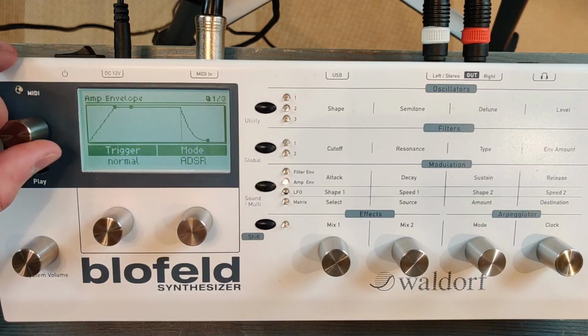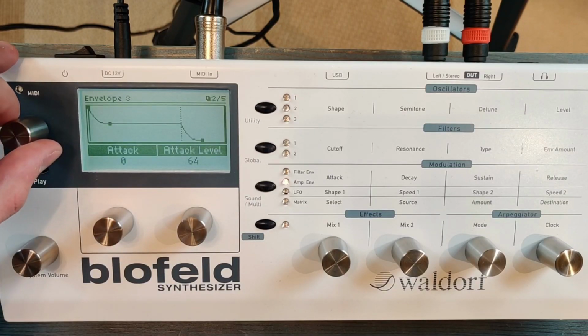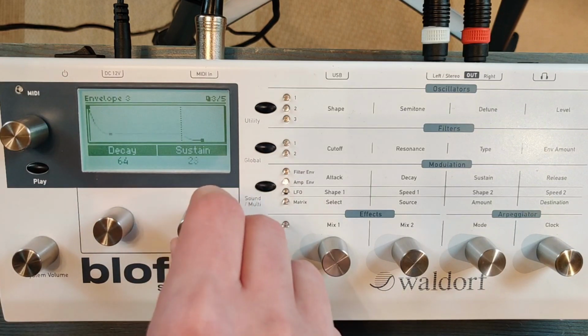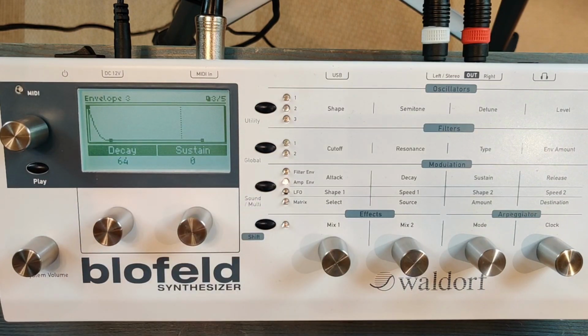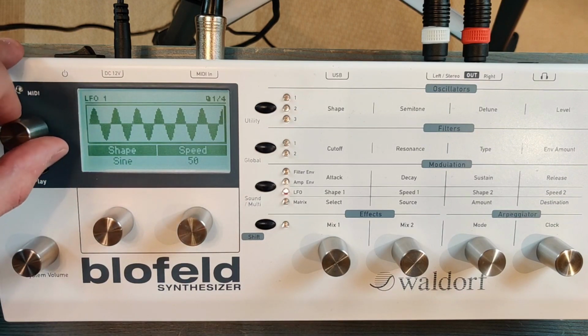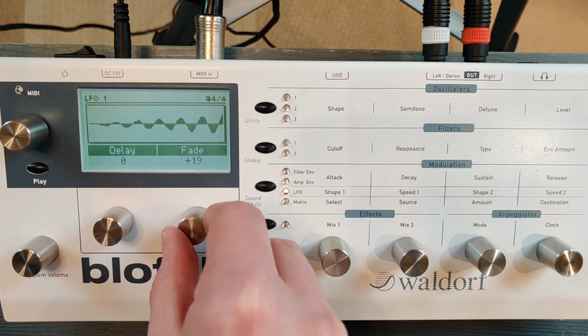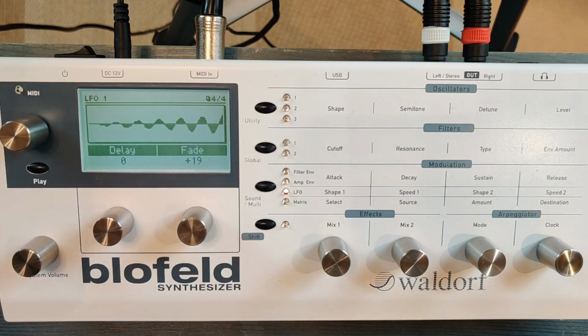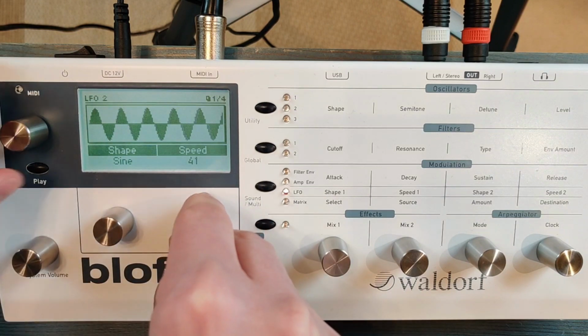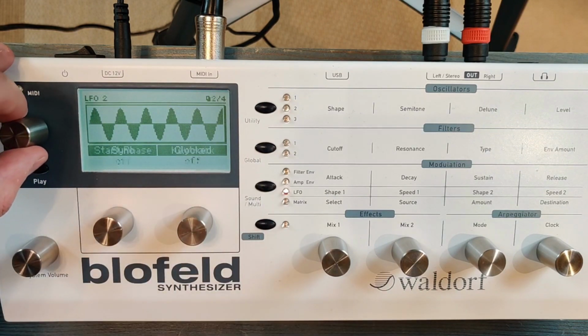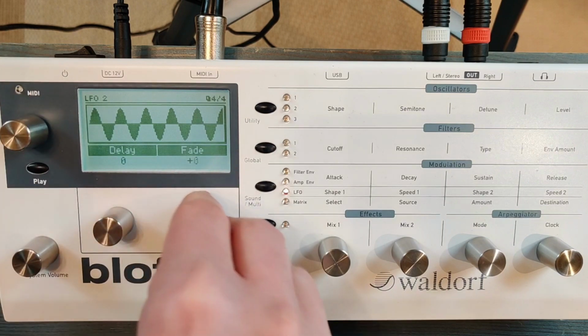And now we are going to change the sustain to 0 because this will be important later. And let's have a look also on our LFOs. LFO1 can remain on the speed 50, but we are going to add a fade-in effect of 19. And we are going to change the speed of LFO2 to 42 and also add the fade-in effect.